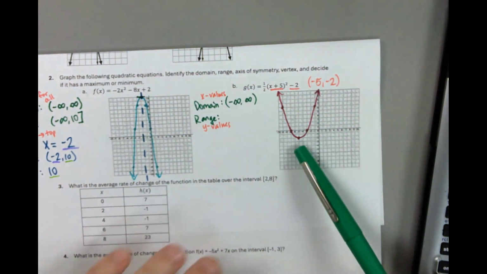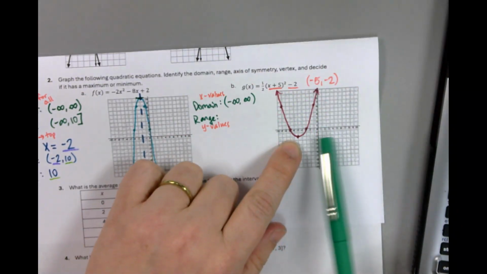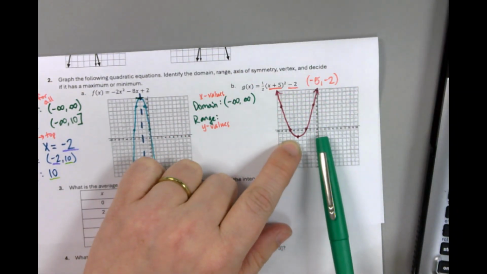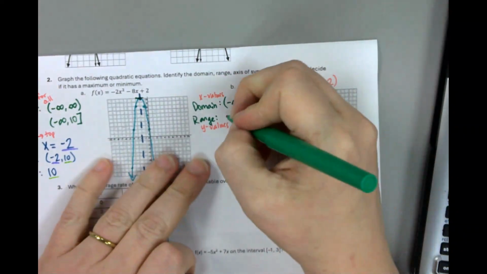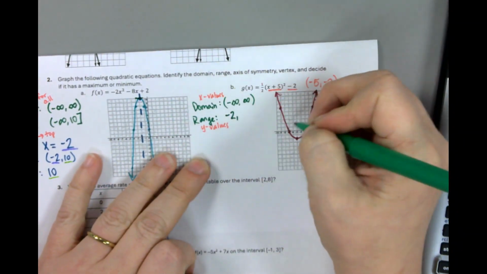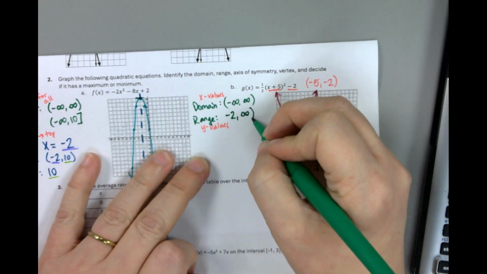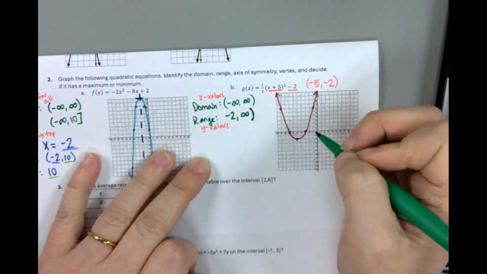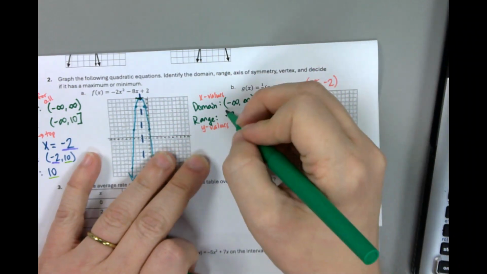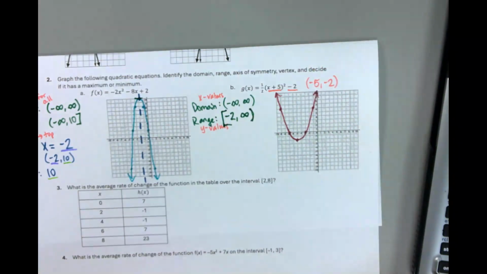We go from the bottom to the top. Our bottom y value is -2, and then we go up forever. So we're starting at -2 and we're going up forever, so infinity. We can't actually reach infinity, so we have a parentheses there, but we do have a point at -2, so it gets a bracket.